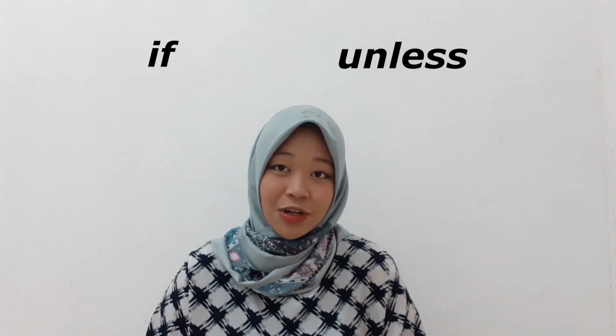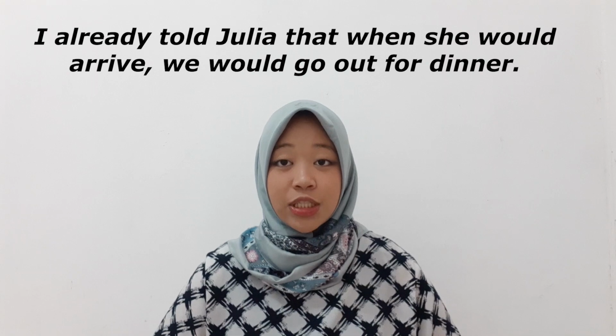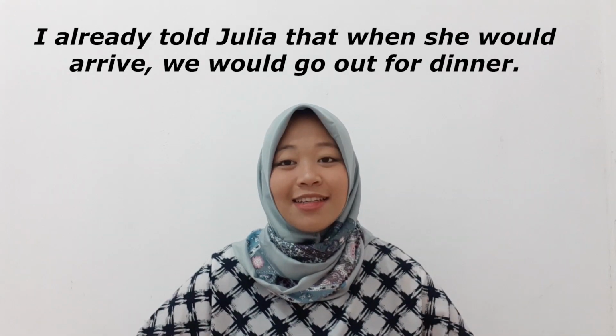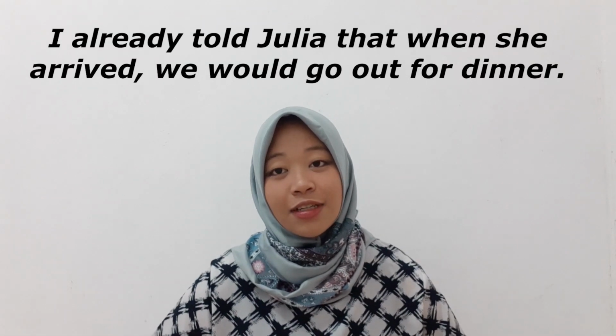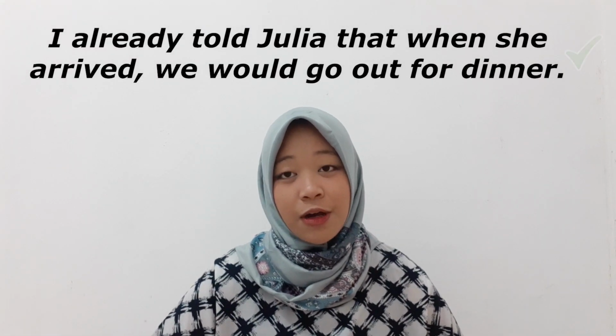Remember to never use future in time clauses, because like all future forms, future in the past can be used in clauses beginning with time expressions, such as when, while, before, after, by the time, as soon as, if, unless, etc. Instead of using future in the past, you must use simple past. For example, I already told Julia that when she would arrive, we would go out for dinner. This sentence is, however, incorrect. And the correct sentence is, I already told Julia that when she arrived, we would go out for dinner.